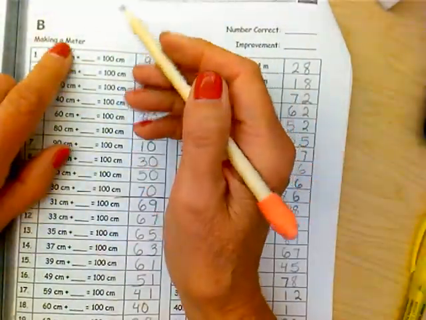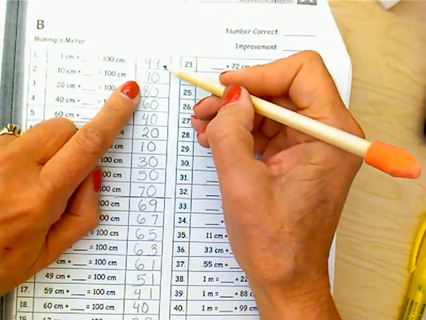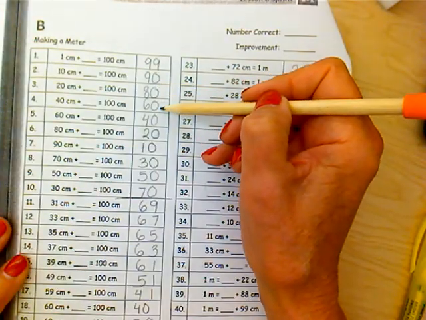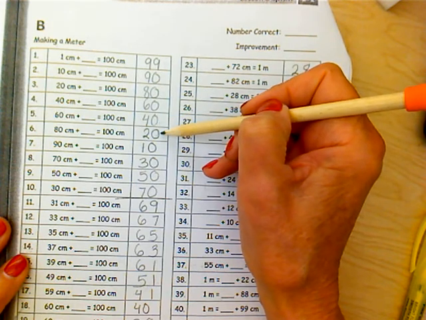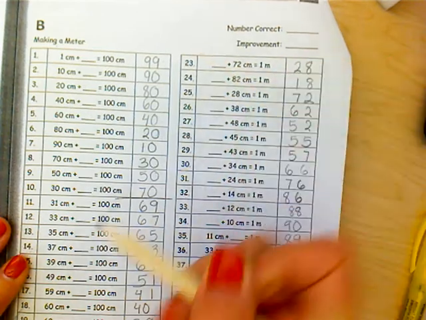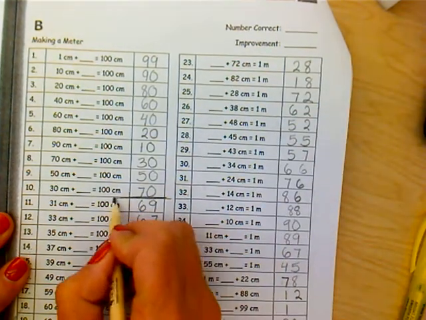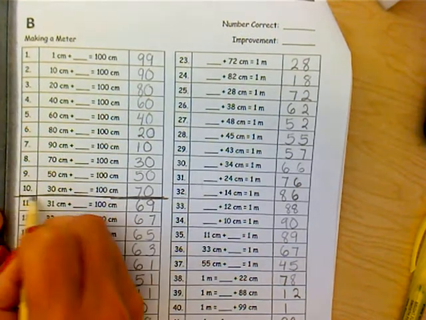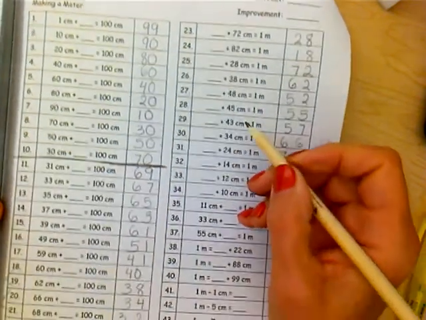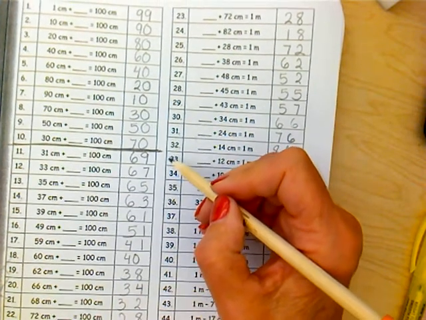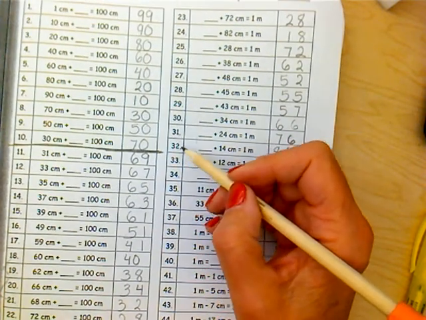So we're making a meter. So 99, 90, 80, 60, 40, 20, 10, 30, 50, 70. Now that part right there should have been pretty easy for you. If you got that far, and then you started having a few problems, don't beat yourself up because these other ones were a little bit harder. But you can do it with practice. You'll be able to get so that you can do it.